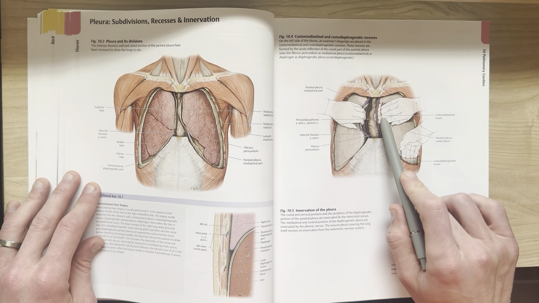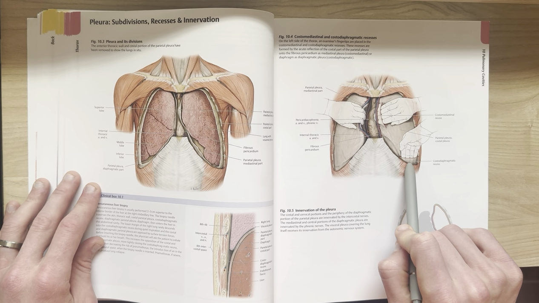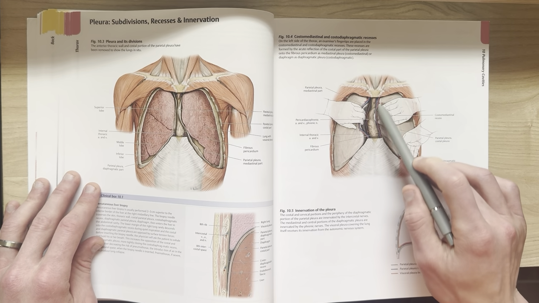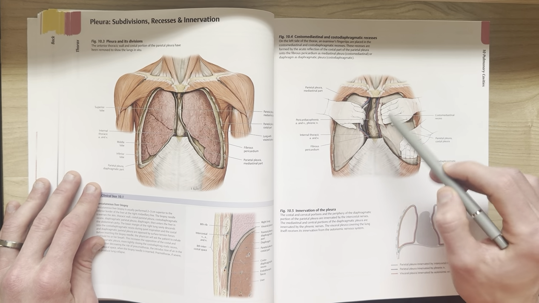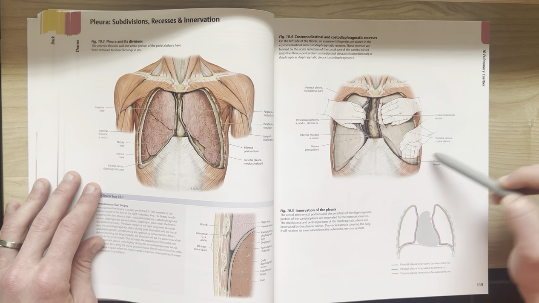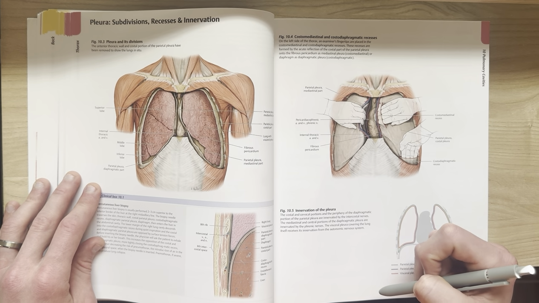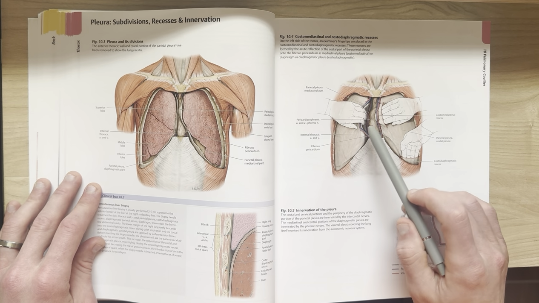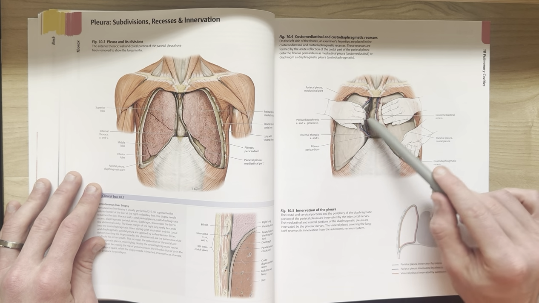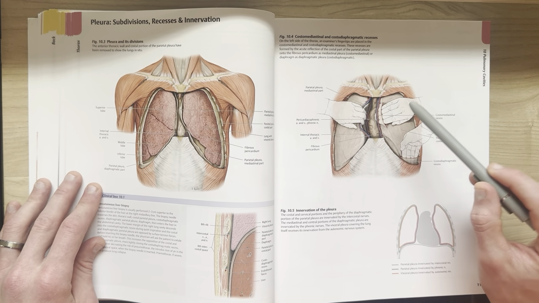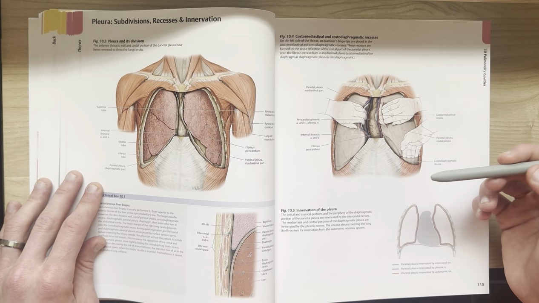So here is the costomediastinal recess. Here's the costodiaphragmatic recess that the lungs slide into. This is the medial portion that the lungs slide into on both sides. And here's the inferior portion, the costodiaphragmatic recess that the lungs slide into posteriorly. And then it's just showing anatomically that there are the pericardiacophrenic arteries, veins, and nerves going through here. And there's the pericardium.